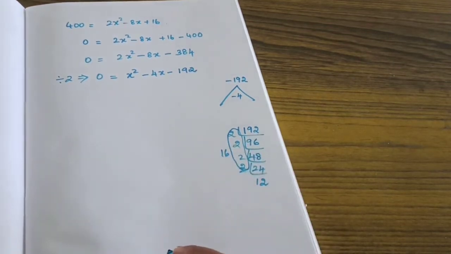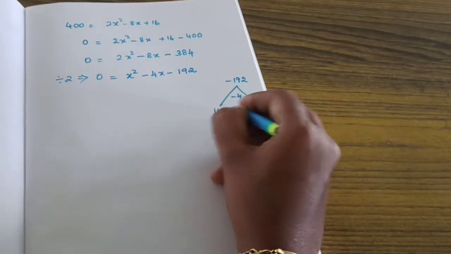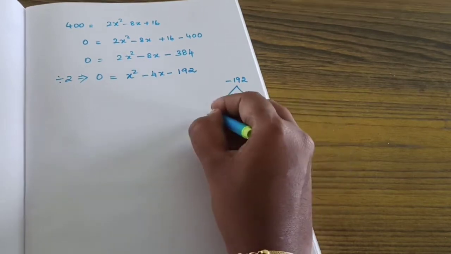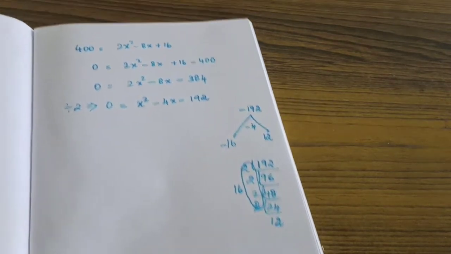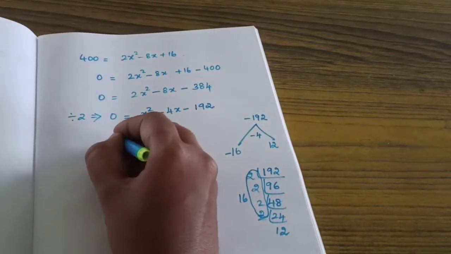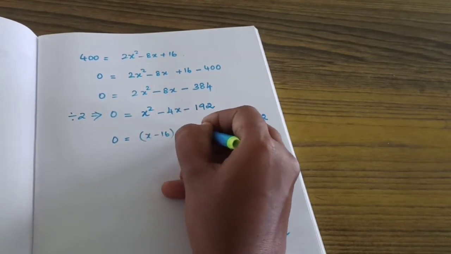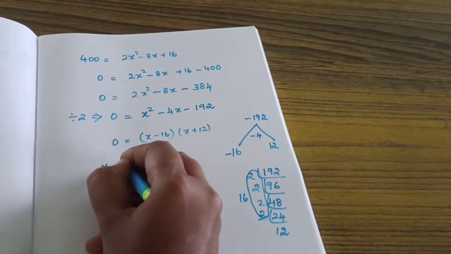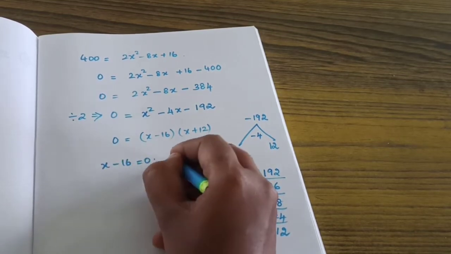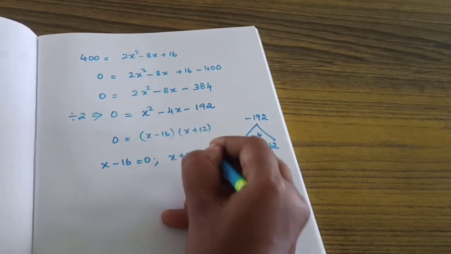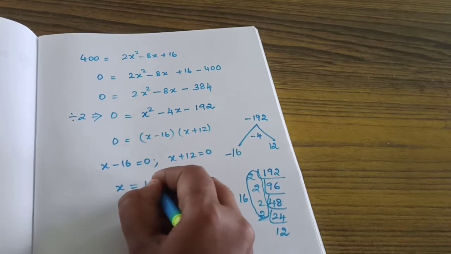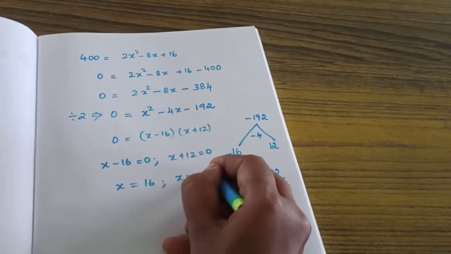Is it possible? Yes, 16 and 12, with a minus sign. So 0 equal to x minus 16 into x plus 12. So x minus 16 equal to 0 or x plus 12 equal to 0, x equal to 16 or x equal to minus 12.